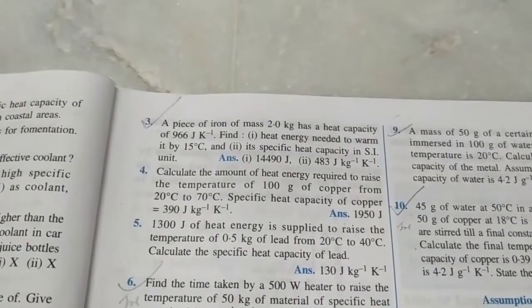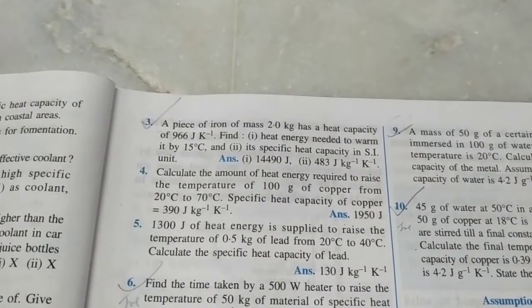A piece of iron of mass 2 kg has a heat capacity, not specific heat capacity, but heat capacity of 966 joule per Kelvin. Find first the heat energy needed to warm it by 15 degrees Celsius and its specific heat capacity in SI unit. What is the meaning of heat capacity? Well, it's the amount of heat required to raise the temperature of any substance by 1 degree Celsius or by 1 Kelvin.